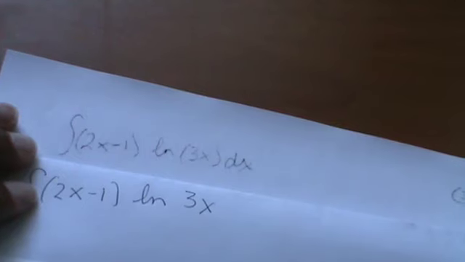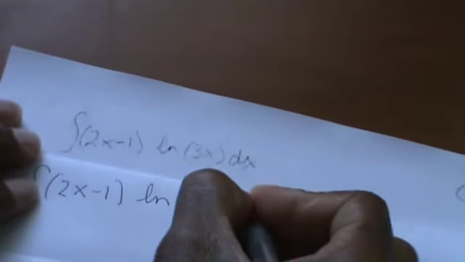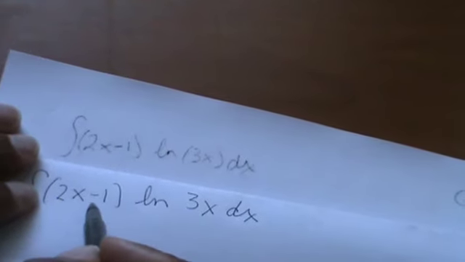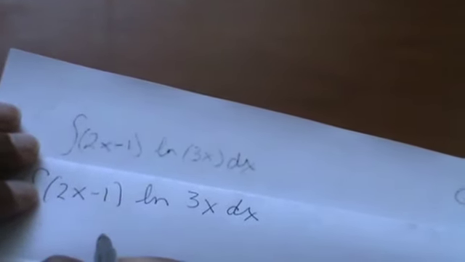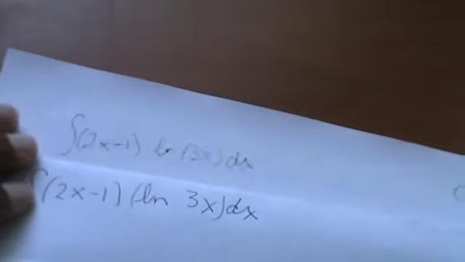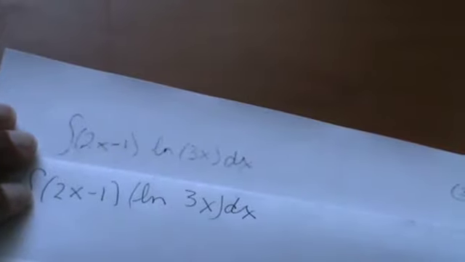One more problem directly from your notes. Okay, so all of this has been worked out in its entirety in your notes. And this one reads, the quantity 2x minus 1 times the natural log of 3x dx. So you could put parentheses around that if you so desire.